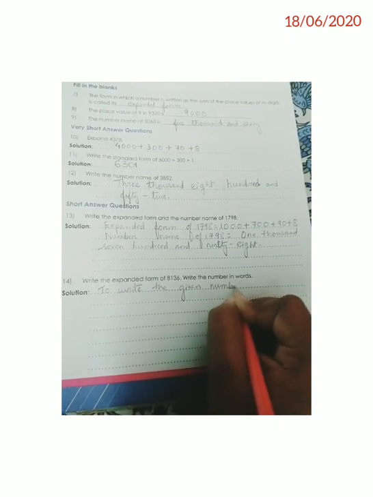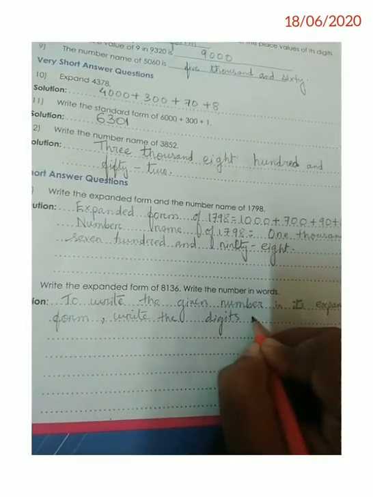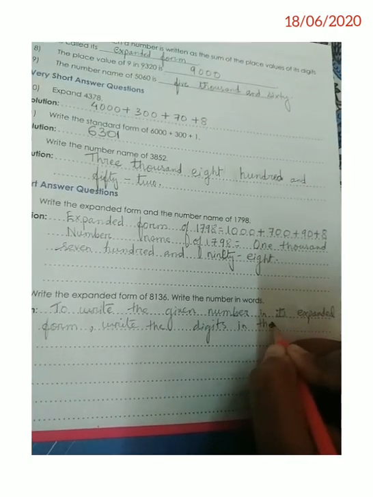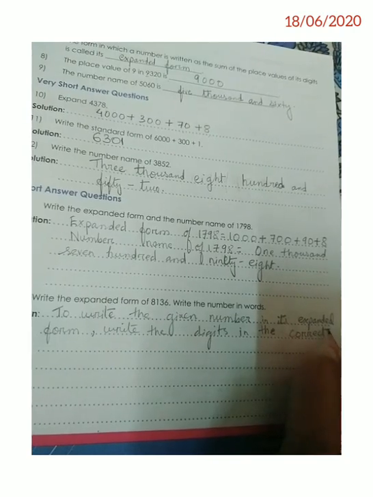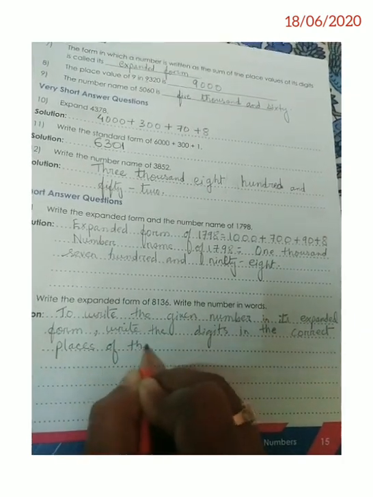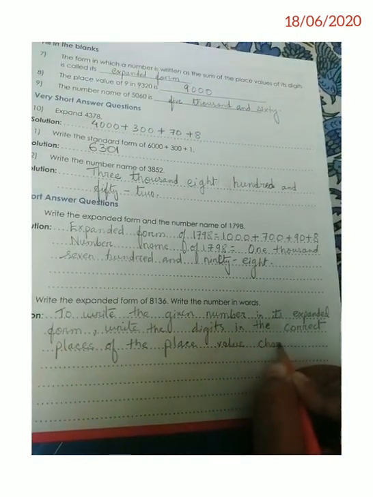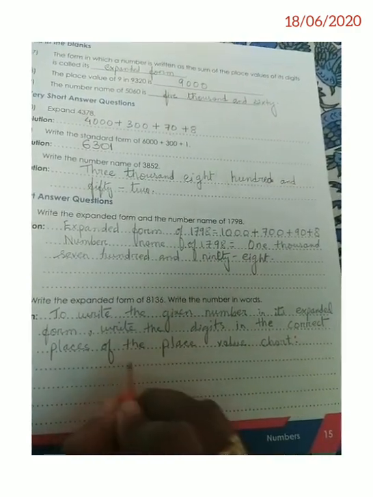Okay, so let's start. To write the given number in its expanded form, write the digits in the correct places of the place value chart. Okay, so how we used to write the place value chart?